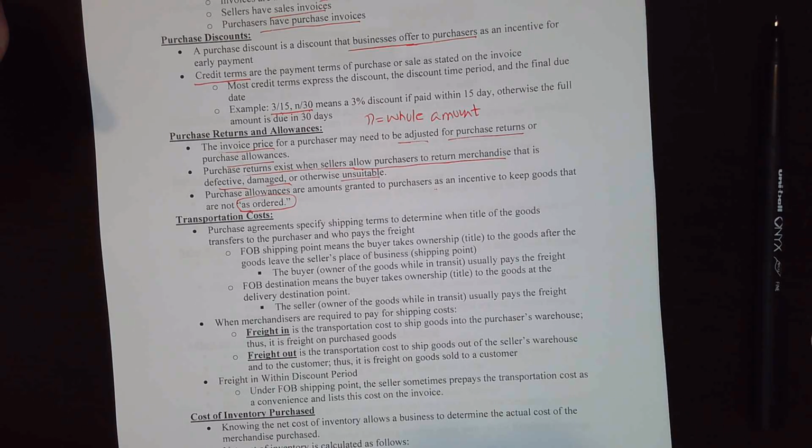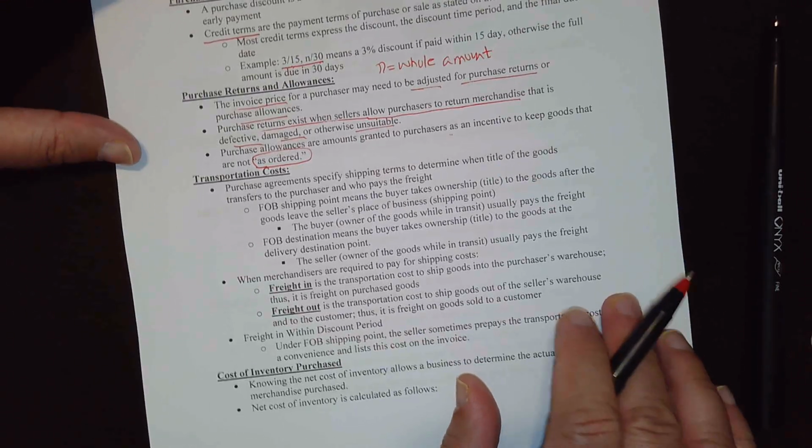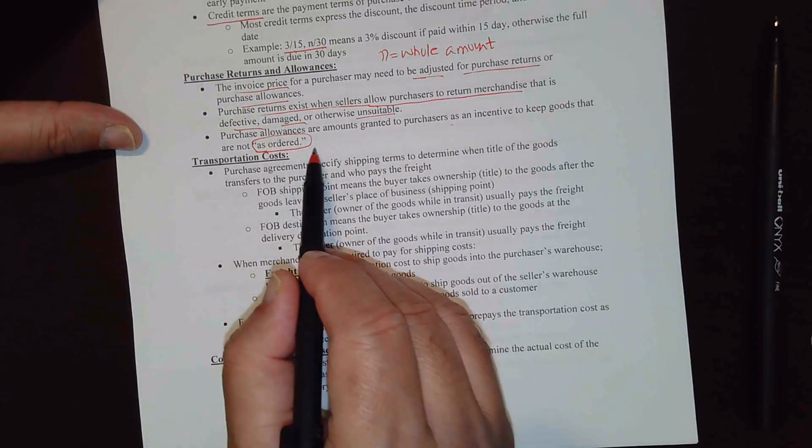So now I am sitting with 50 blue chairs, which is acceptable for me, but the 50 red chairs are not acceptable. So the vendor would give you an additional allowance and say, I will give you 10% more discount if you keep those red chairs. Okay, so that will be the purchase discounts, and then the purchase return and allowances.